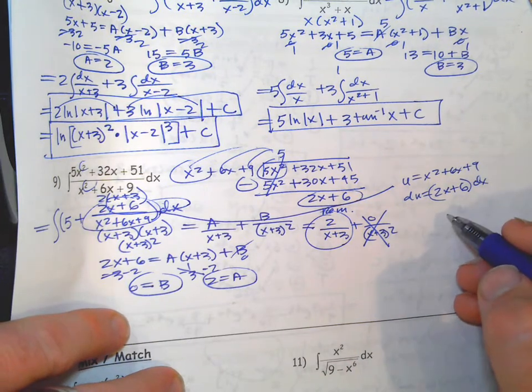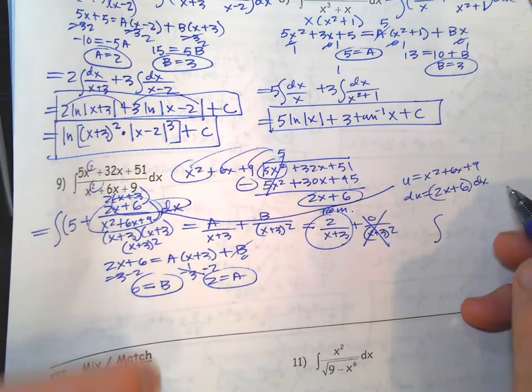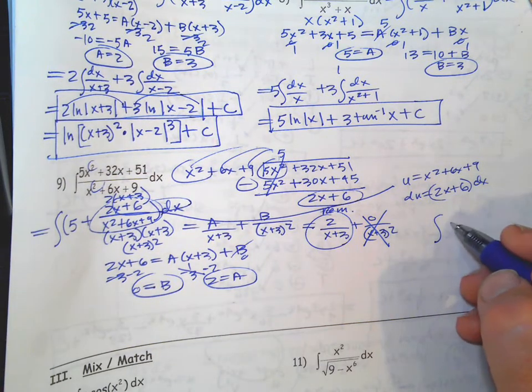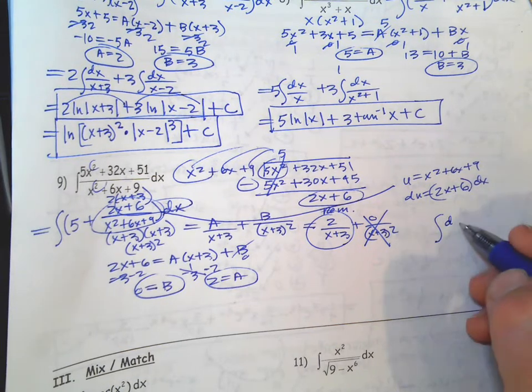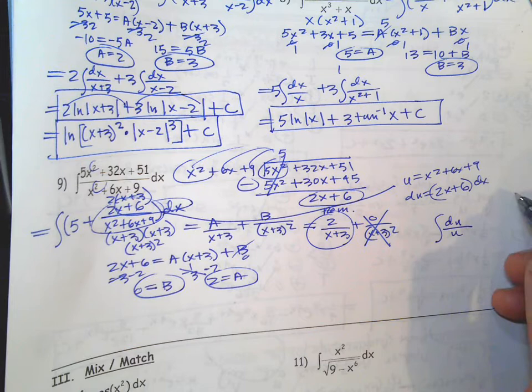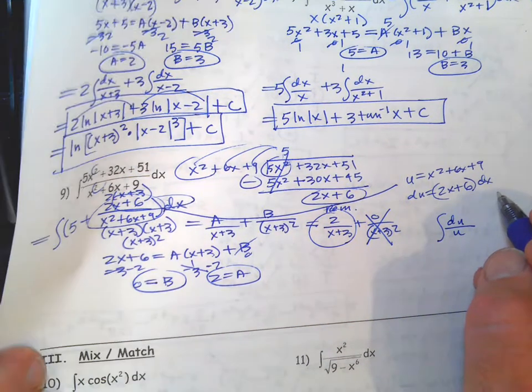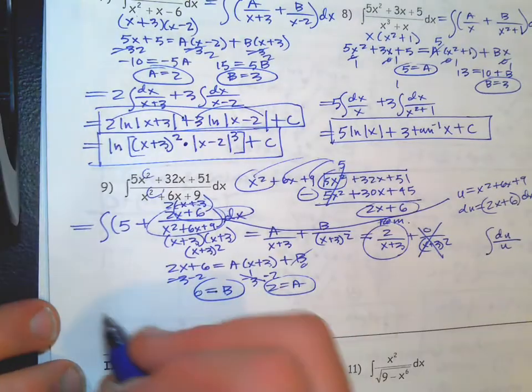So then you would replace it with the integral of du over u. Let's see if it gives the same answer. It should be. So I'm going to go back to doing it this way.